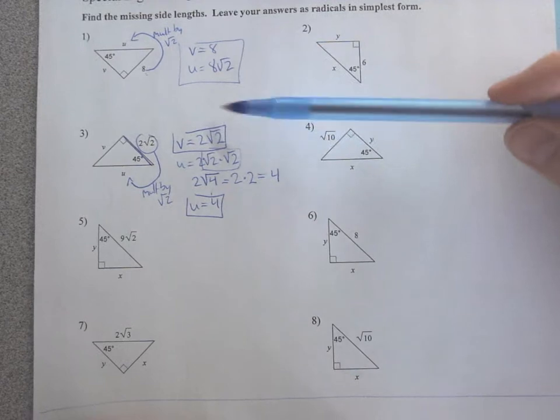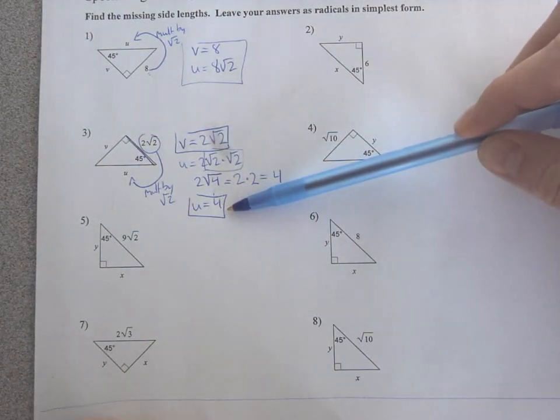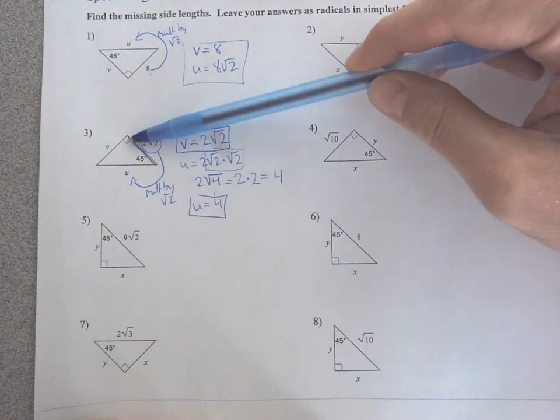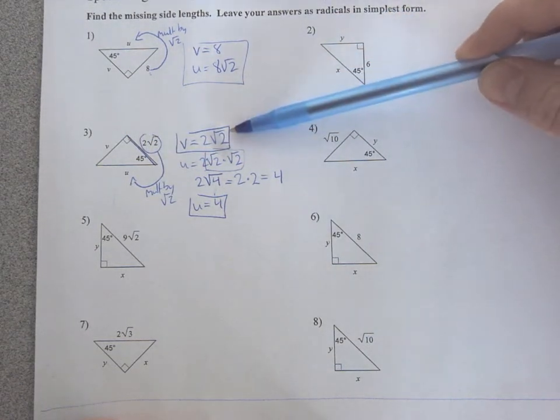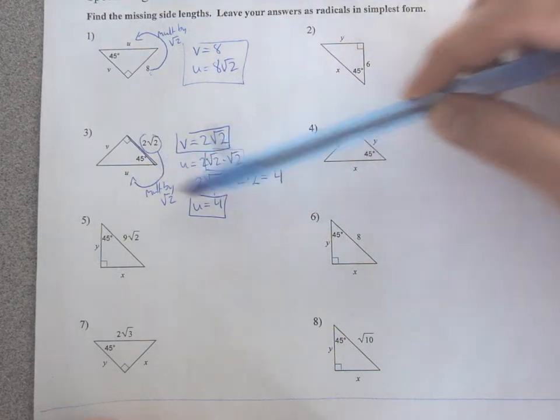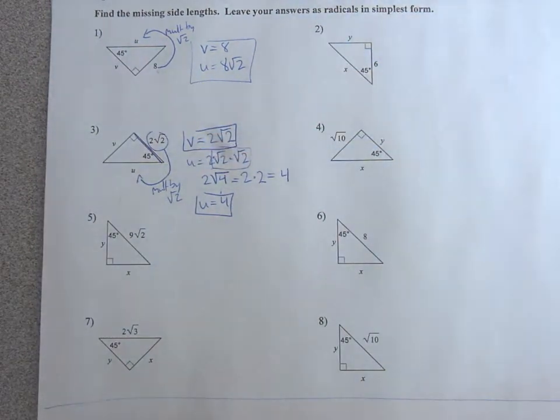So this is the leg length, this is the hypotenuse. If the leg length itself is a radical, then sometimes the hypotenuse won't be. And that's okay. It doesn't matter which is irrational and which isn't, as long as you use that relationship. Let's look at a couple more.